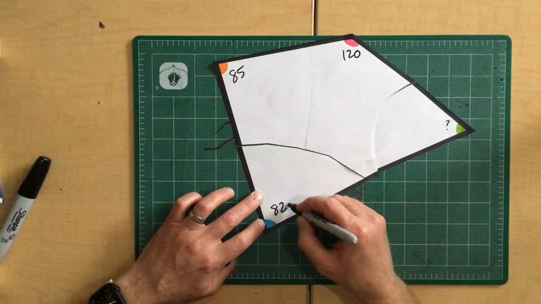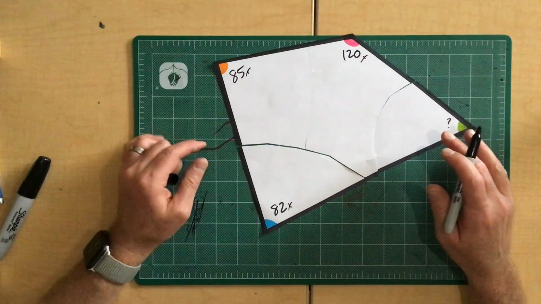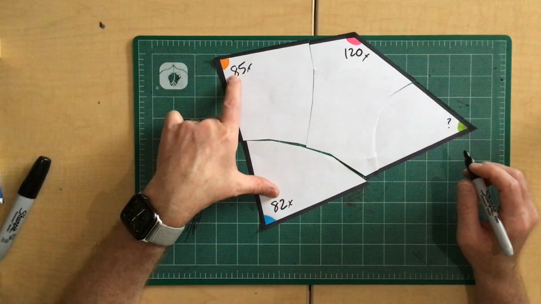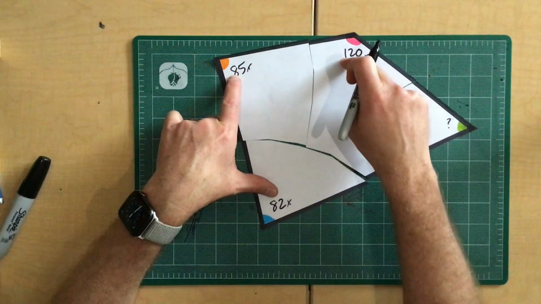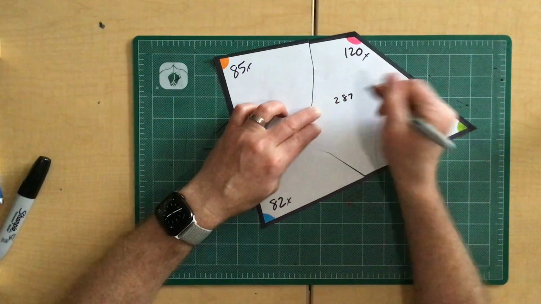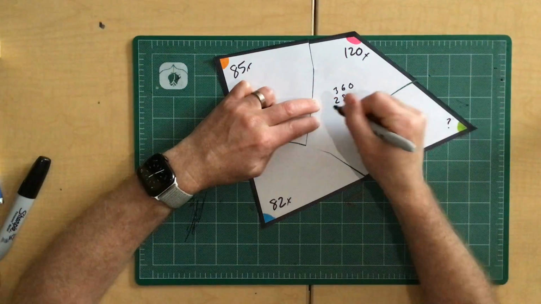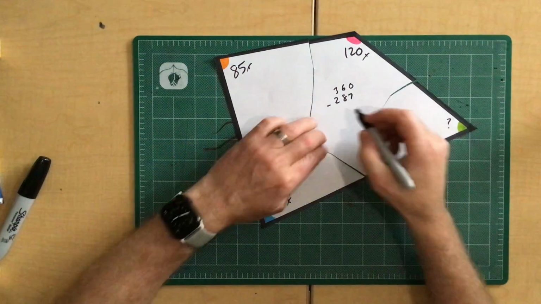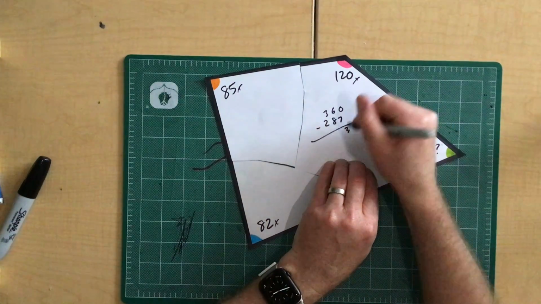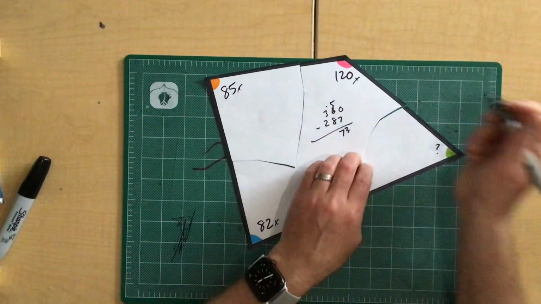360, take away this, take away this, take away this. So yeah, I sometimes like to add them together first. 80 and 80 is 160, 167, 267, 287. Am I right? Did I do that right? You guys can double check. So if they're all 360, I can take away 287, and I'm going to get 73 degrees.